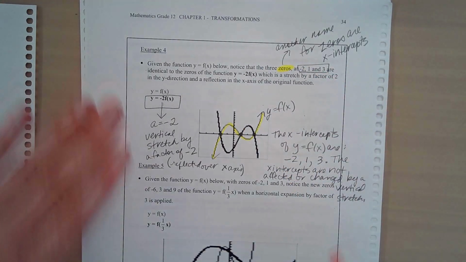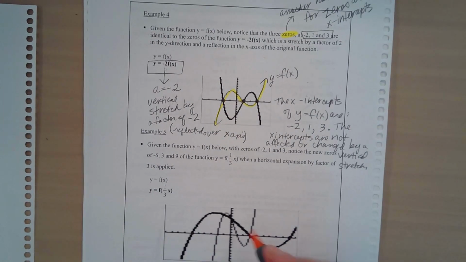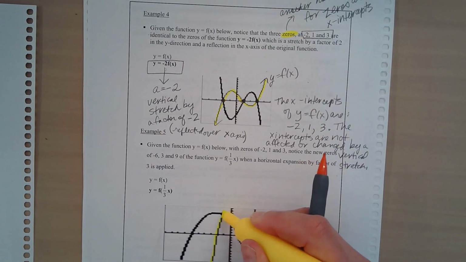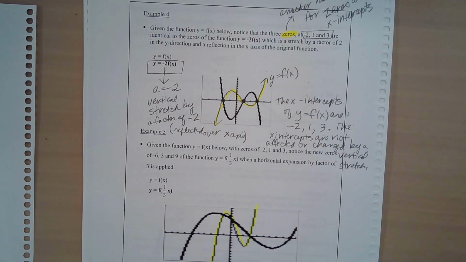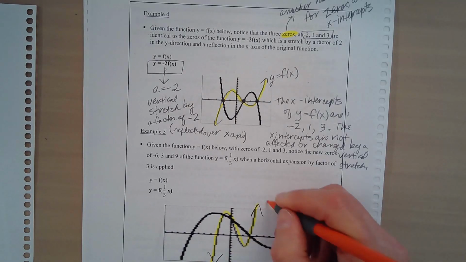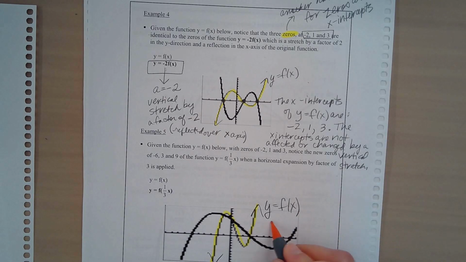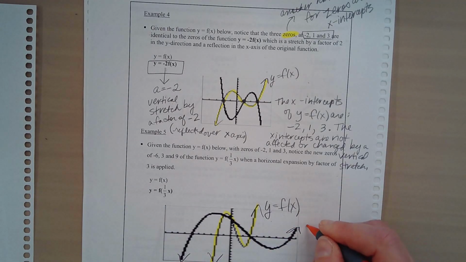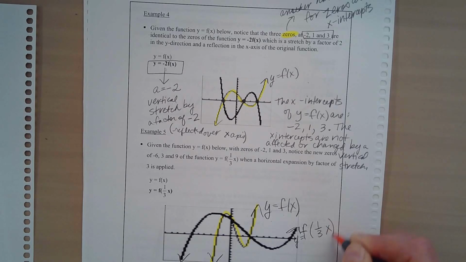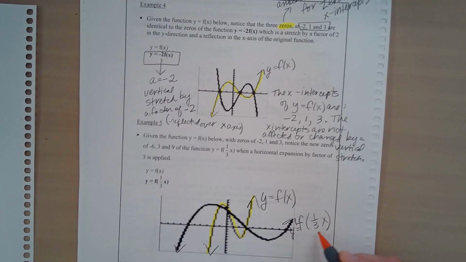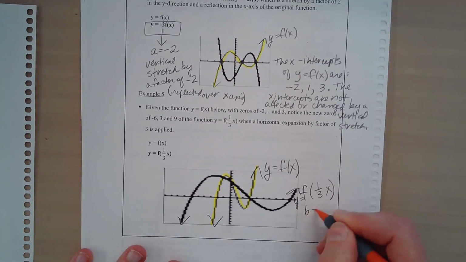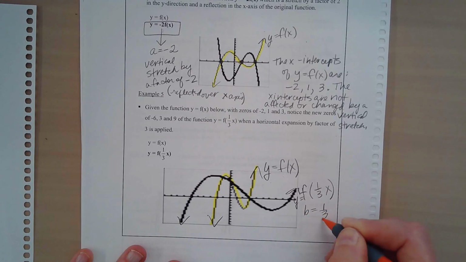Now, however, for this example, same original graph. It's the same graph given to us. It's kind of like when we did our changing our domains and ranges yesterday. This is y equals f of x. This represents y equals f of 1/3 x. What does that 1/3 do? Do you remember what that does? B equals 1/3.